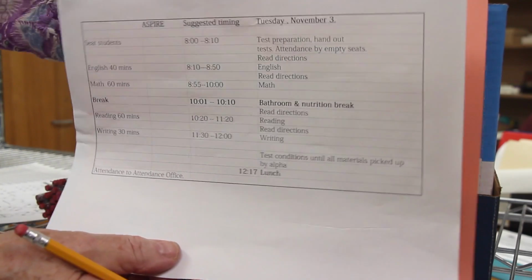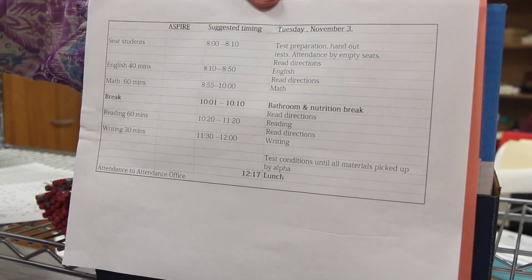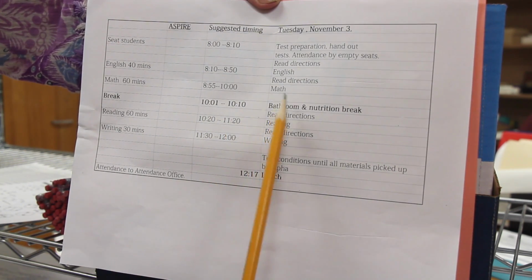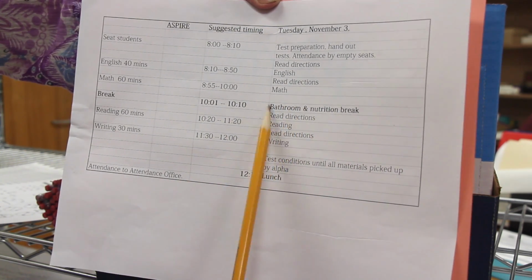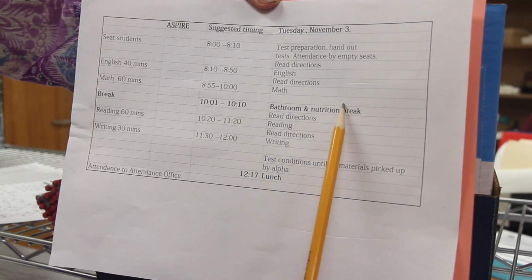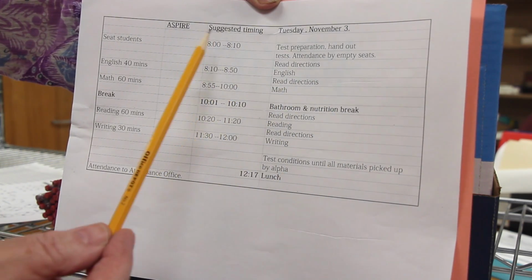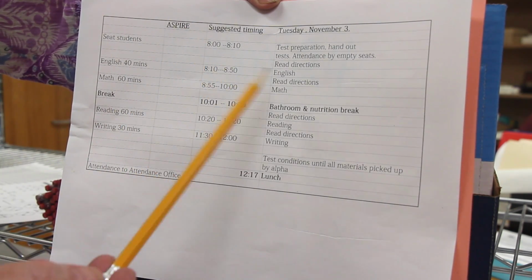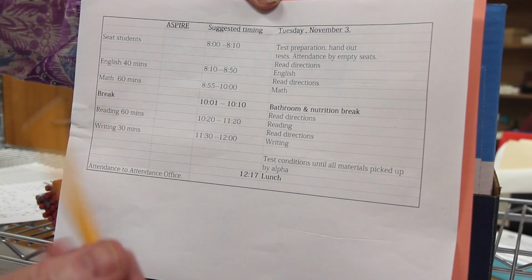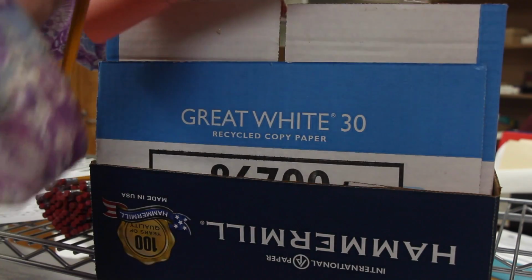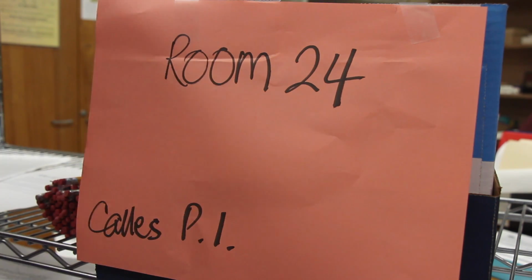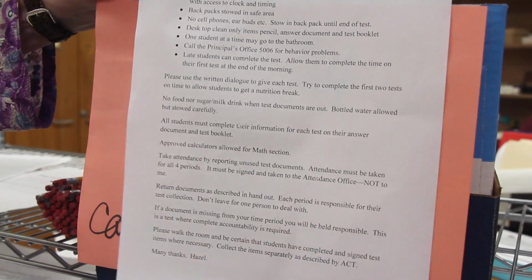Okay, this is the suggested timing for the exam. It will work really well because it will get you into a 10 o'clock break for the bathroom and nutrition break, so that students will have access to the nutrition break itself. You'll see that you've been given time for the students to come in, find their test booklet, sit themselves down, and then begin at 8:10. There is, of course, the normal preparation for the test room. And I've included in this directions on how the test should be conducted.